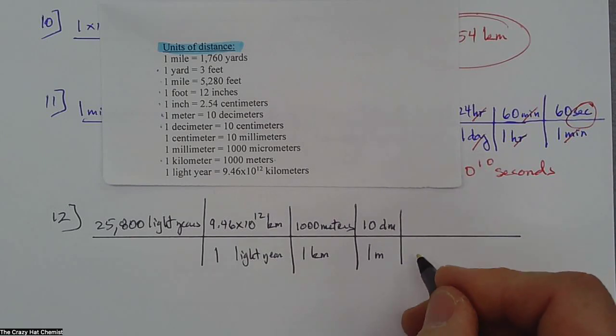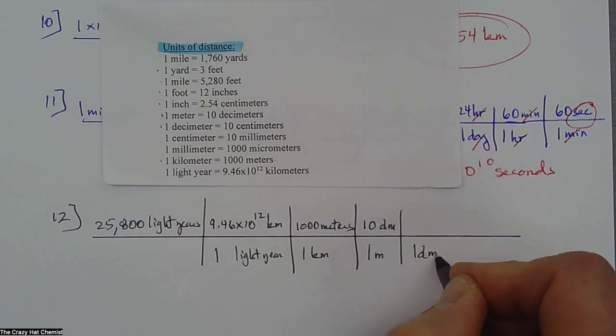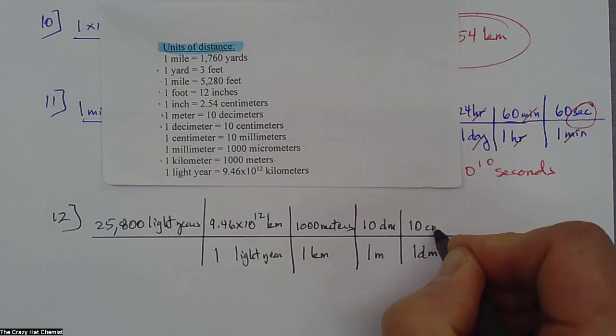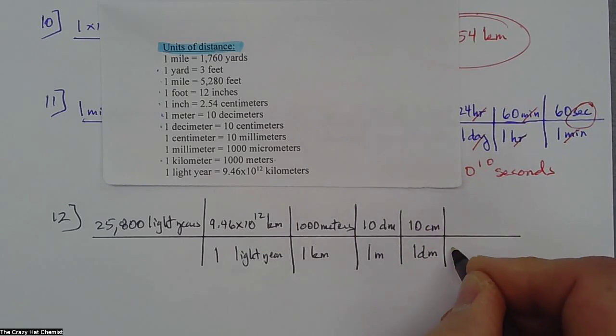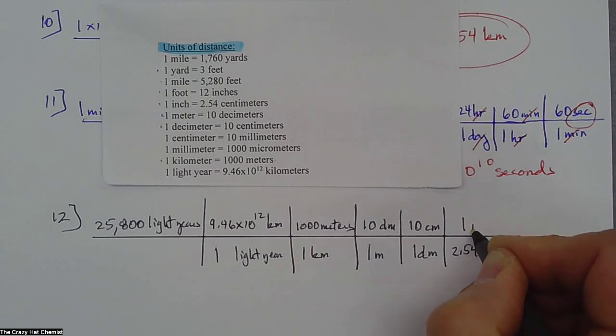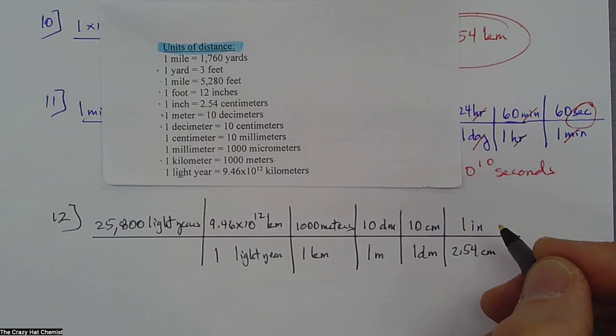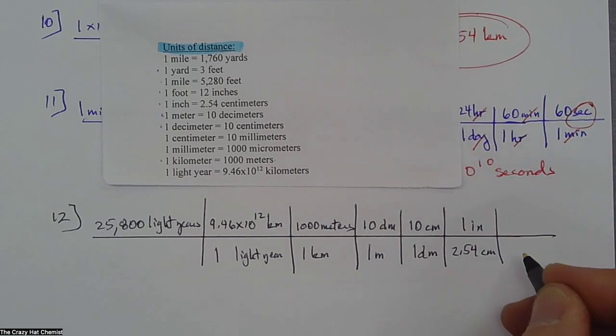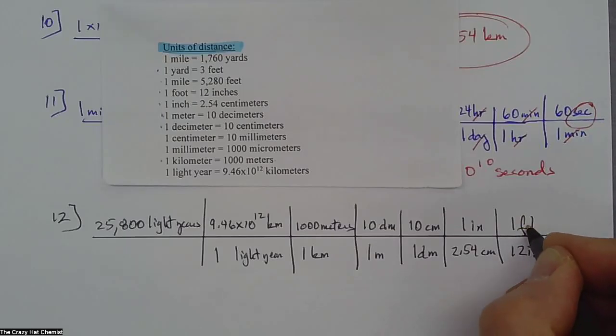And then 1 decimeter is equal to 10 centimeters. 2.54 centimeters is equal to 1 inch. And finally, 12 inches is equal to 1 foot.